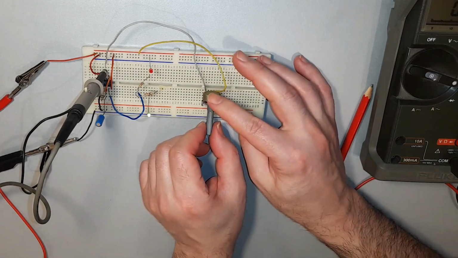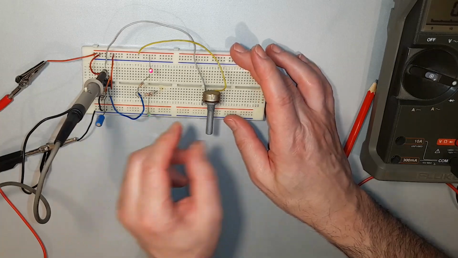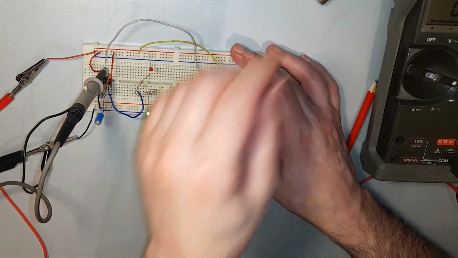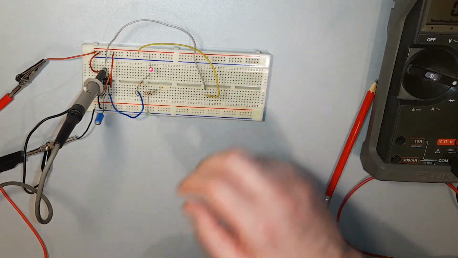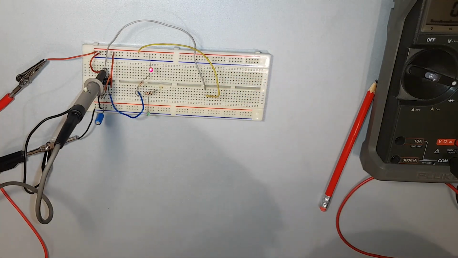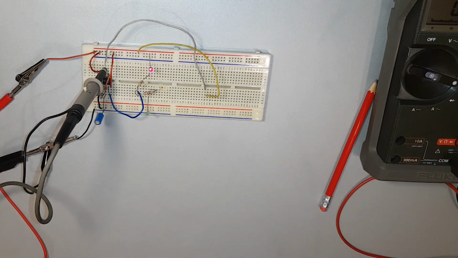Right, so a short circuit between these two pins here, these two wires here, means that the positive is connected not only to pin 8 but also to pin 7, and so that's causing a problem. That causes the 555 chip to hang.